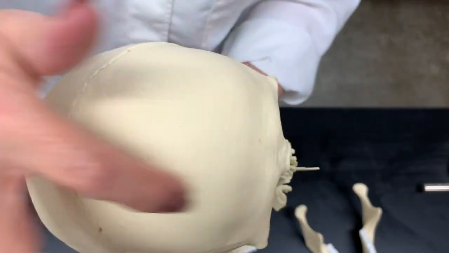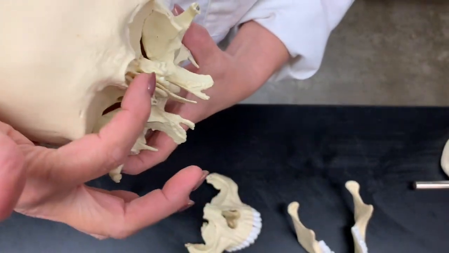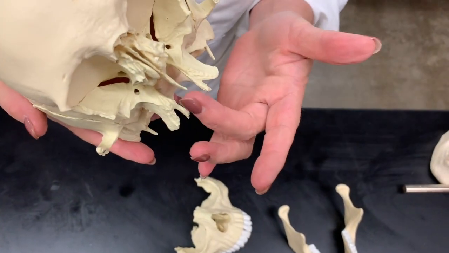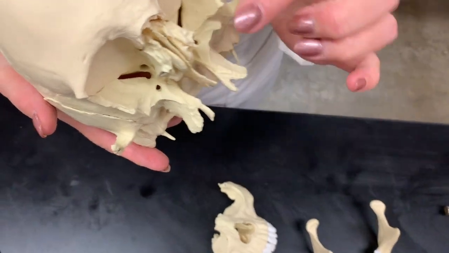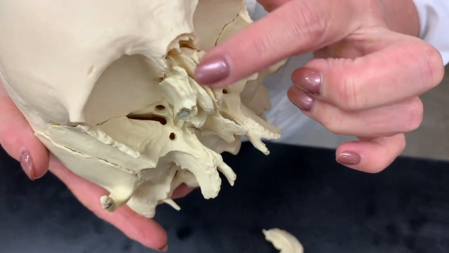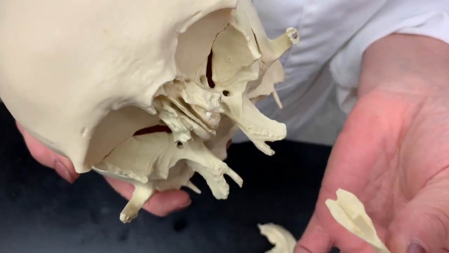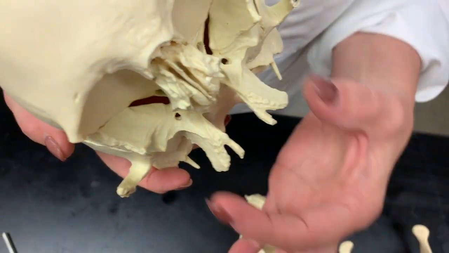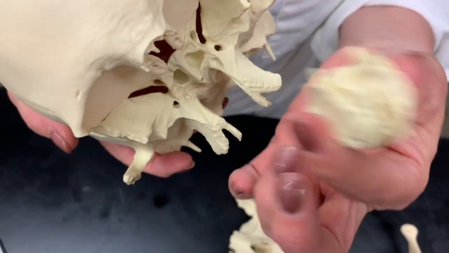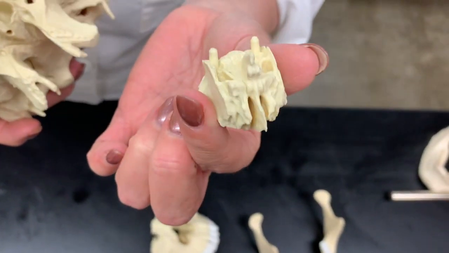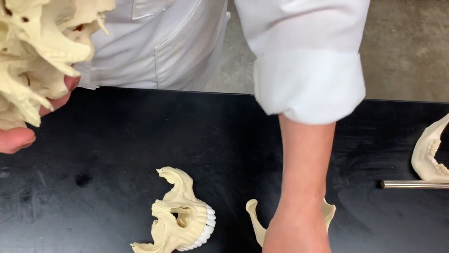So here we have our frontal bone. Here's the ethmoid and the vomer. So the vomer and the perpendicular plate of the ethmoid are what are going to contribute to our nasal septum. I'm going to take out the single vomer, set that down. Then we have the ethmoid. I'm going to take this one out. We will, again, look at these in greater detail in just a moment.